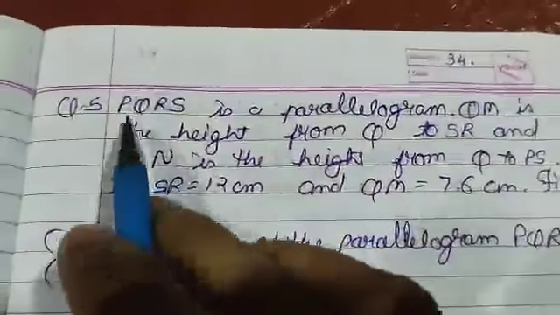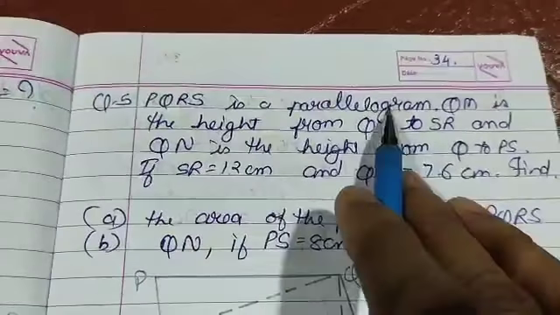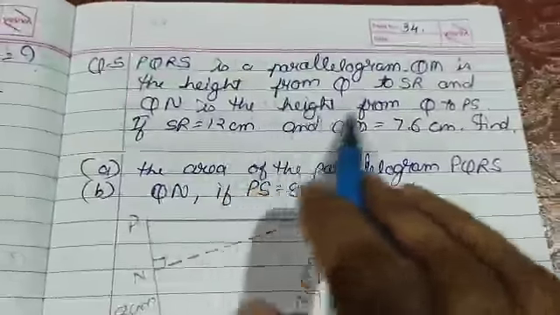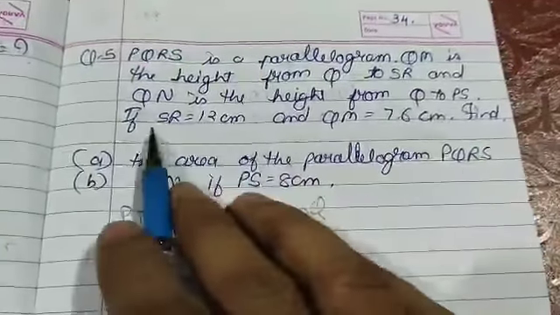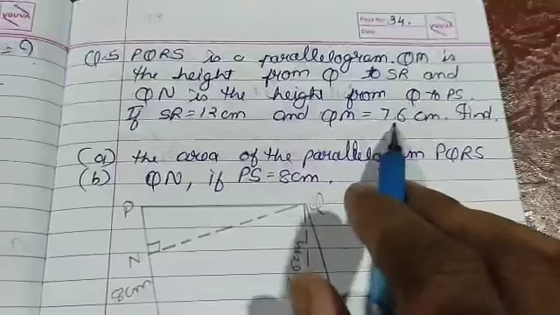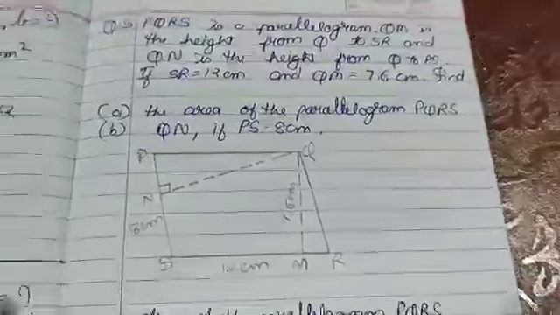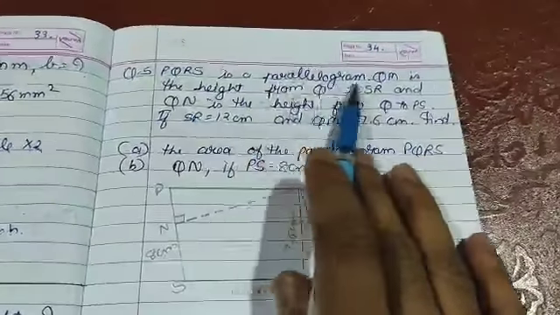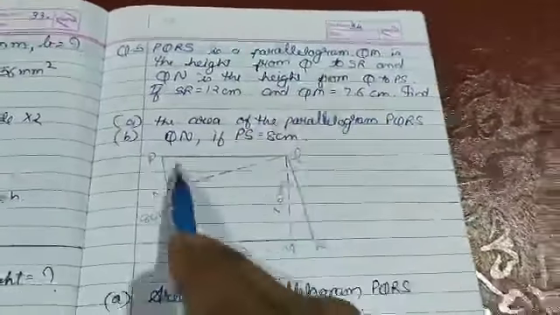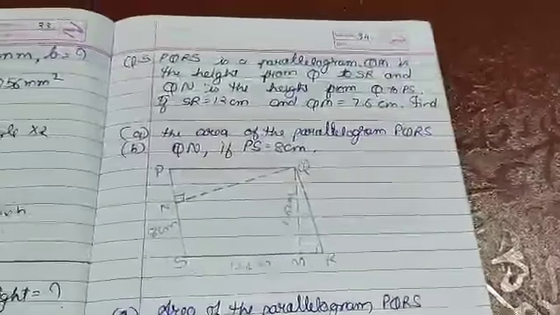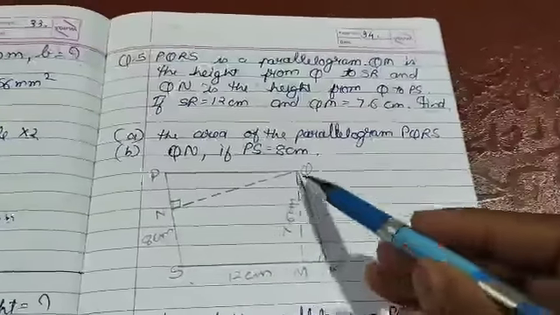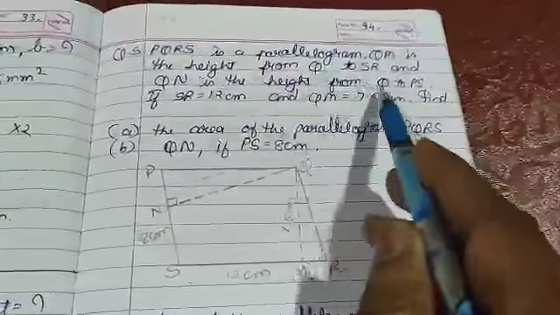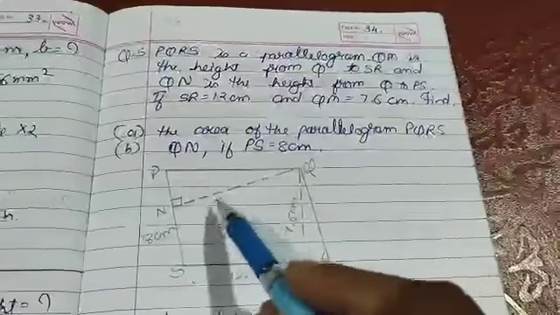Now PQRS is a parallelogram. QM is the height from Q to SR, and QN is the height from Q to PS. If SR equals to 12 centimeter and QM equals to 7.6 centimeter, fine. Now dear student, first you have to understand these conditions, this statement, that PQRS is a parallelogram, which is given in your textbook, and QM is the height. See, from Q to M it is a height on SR, and QN is the height from Q to PS.